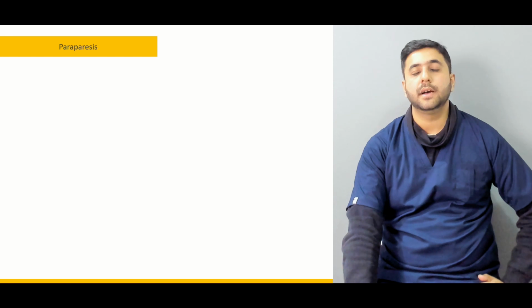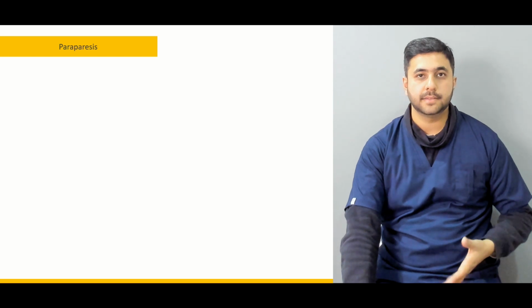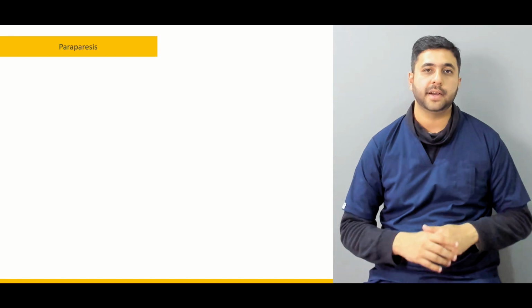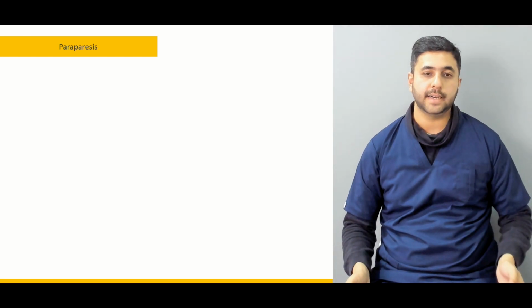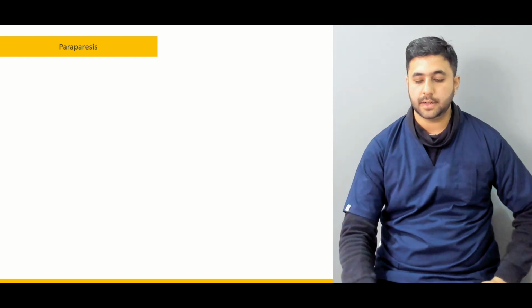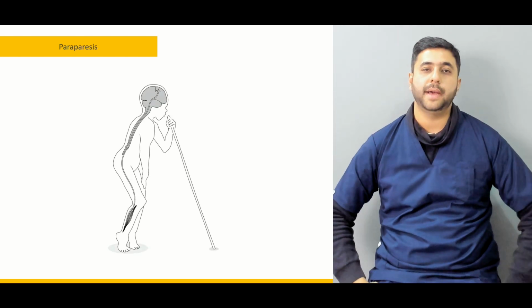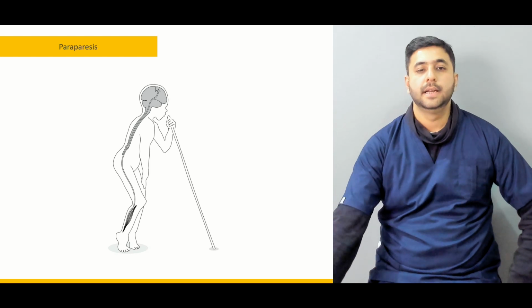Paraparesis or paraplegia is generally muscle weakness of both lower legs. Paraplegia means weakness at the level of the legs. Quadriplegia, which we are going to see in the next slide, is when all four limbs are affected, the two arms and the two legs. That is called quadriplegia. But if the two legs are affected, then the term we use is paraparesis or paraplegia.